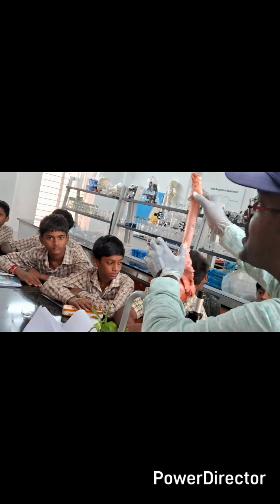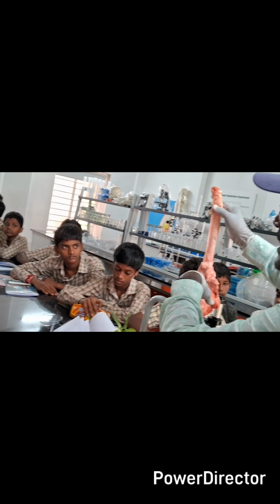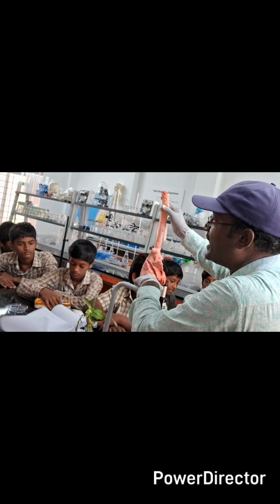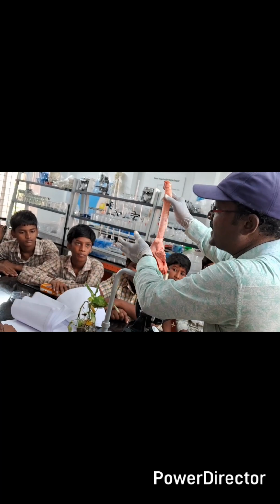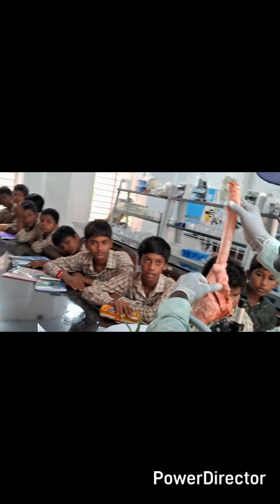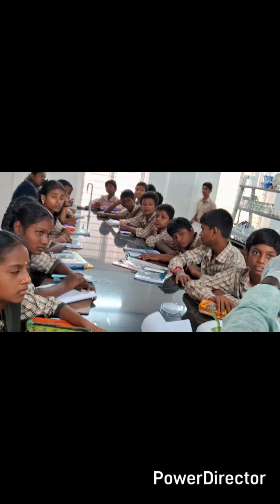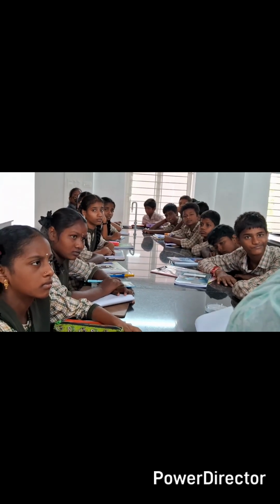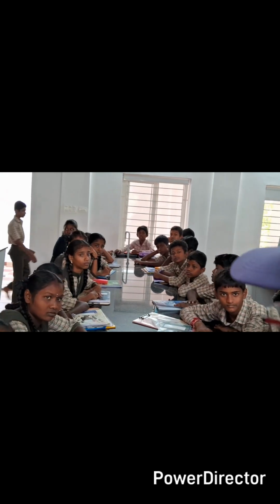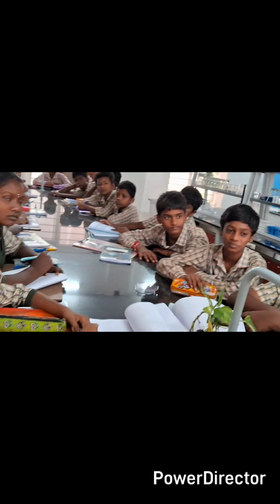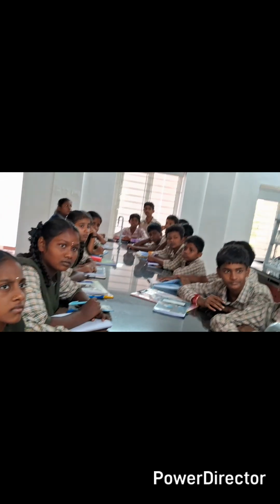Gaseous exchange means you take in oxygen, that oxygen enters the lungs, and carbon dioxide leaves the lungs. This process is called gaseous exchange. And this gaseous exchange takes place inside the alveoli, also called microscopic air sacs. Understand? And the location of the lungs is in the chest cavity, also called the thoracic cavity.